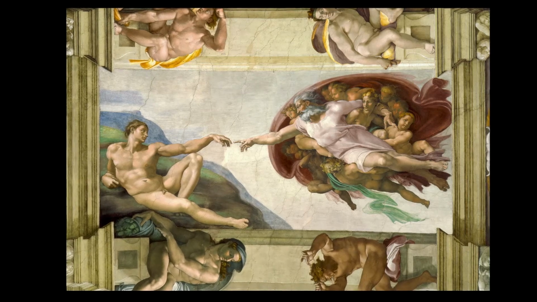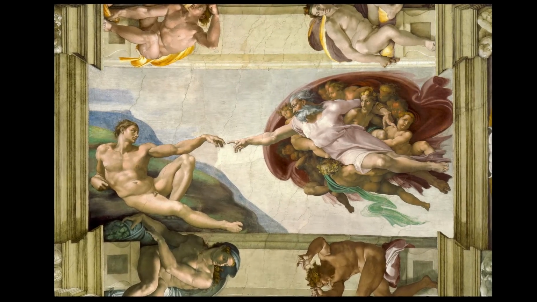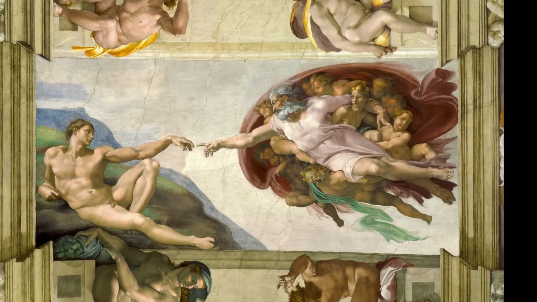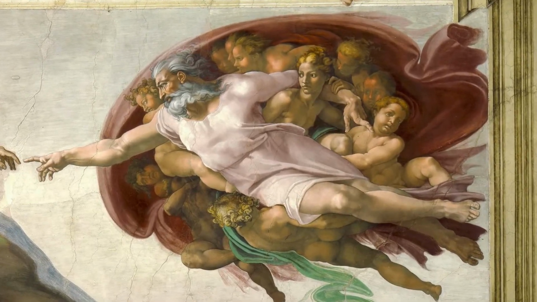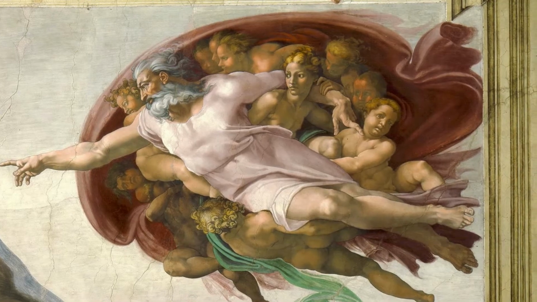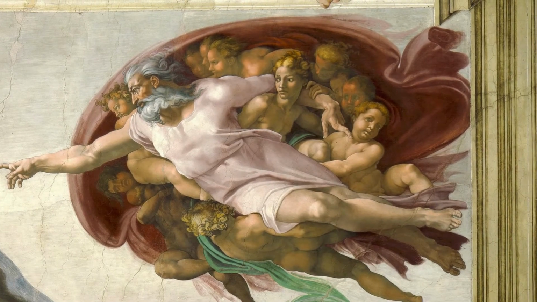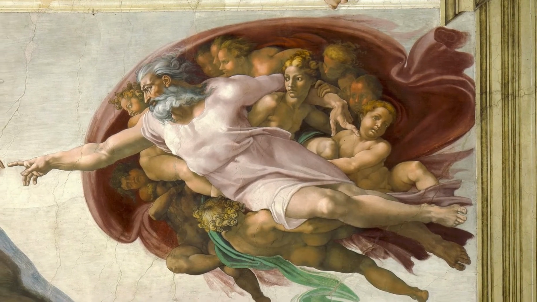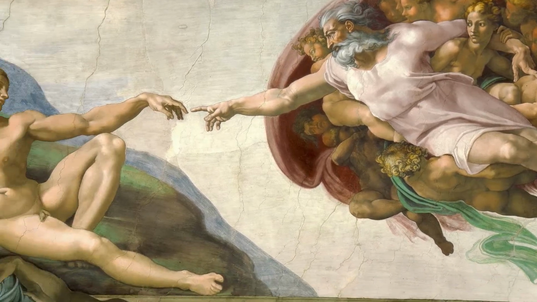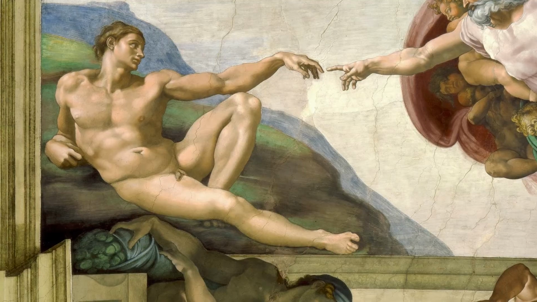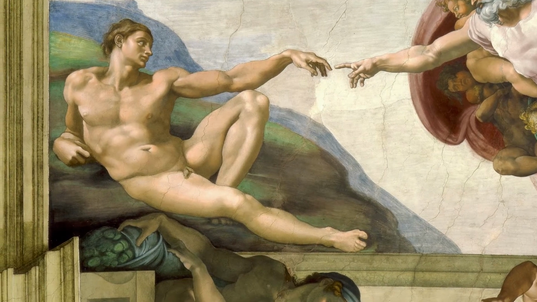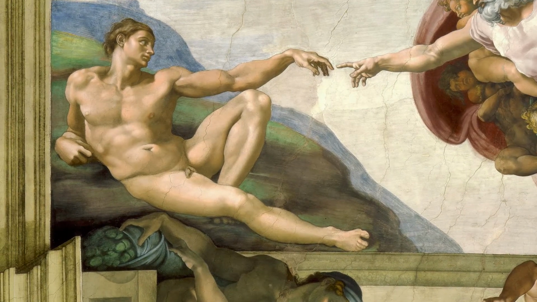And let's try to look at this artwork without drawing any conclusions right away. On the right-hand side, we see an old guy in a white beard. He's wearing a thin, light pink gown. Even though he's old, he looks pretty muscular. He's leaning over to touch someone with his fingertip. Over on the left-hand side, we see a young man, and he's completely naked. He's partially sitting up, and he also looks really muscular.